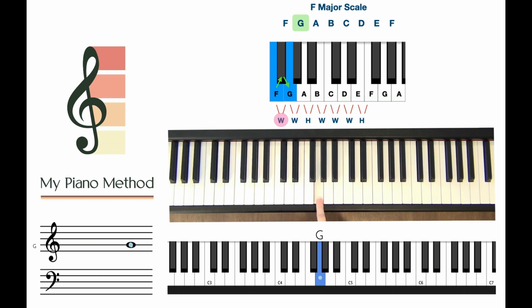So now we need to find the A. So we look at our formula, and from this G, we're moving up a whole step. So 1, 2, and we land on the A, and it is not sharpened and it's not flattened. So next, we need to find the B. So we look at our formula, and it tells us we're moving up a half step. So we are landing on this black note. So this B is flattened. This will be a B flat.